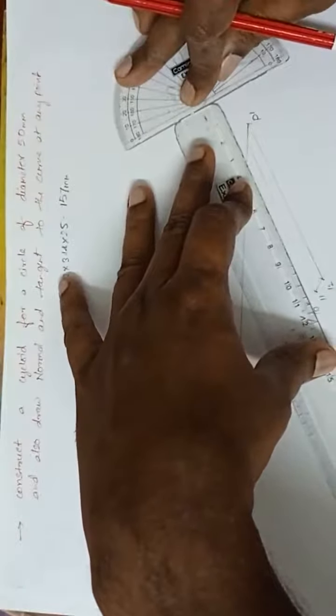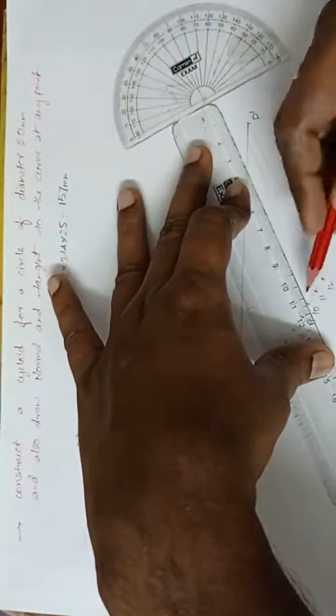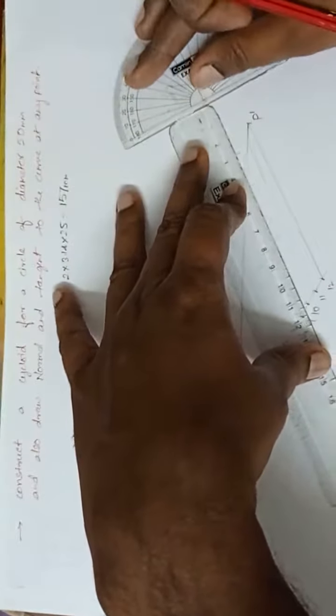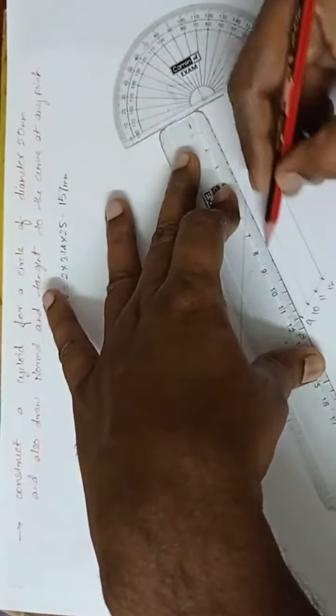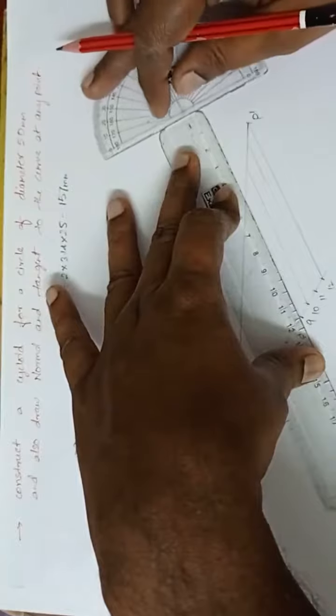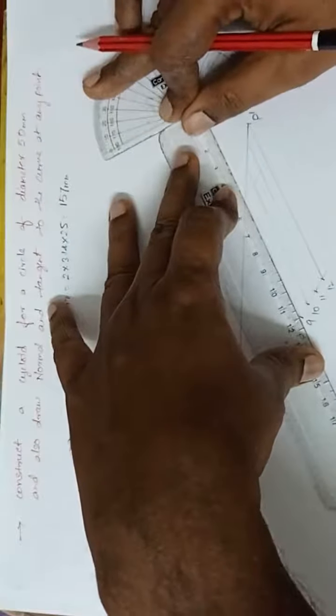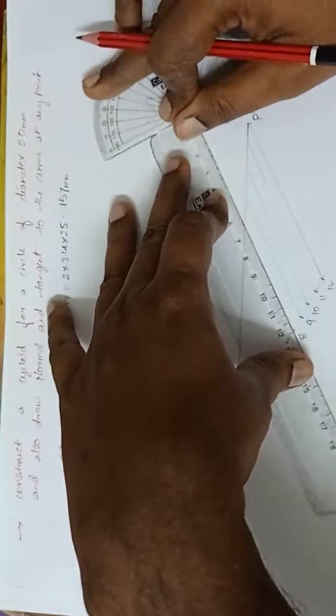Now fix this protractor again, just move. Okay, what I'm doing, I'm using the straight part of the scale as well as the protractor. Now move upwards. 9. Using a drafter we can do this very easily, but here we are using scale and protractor.